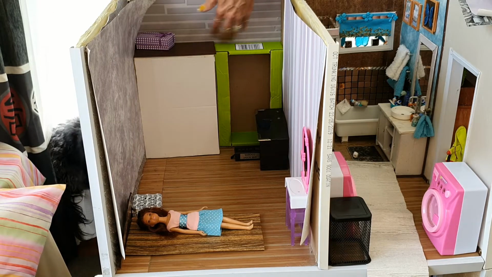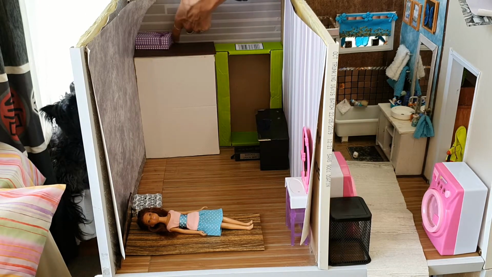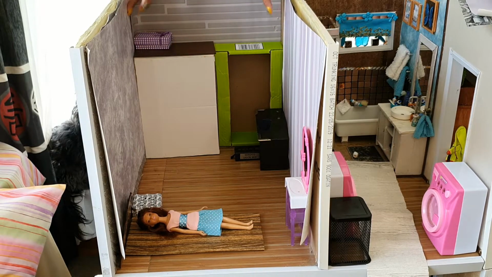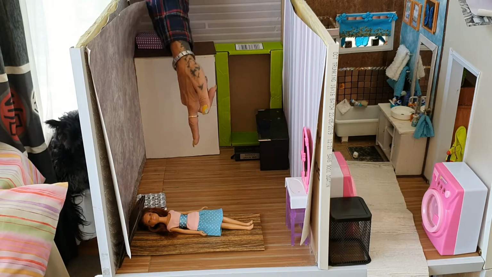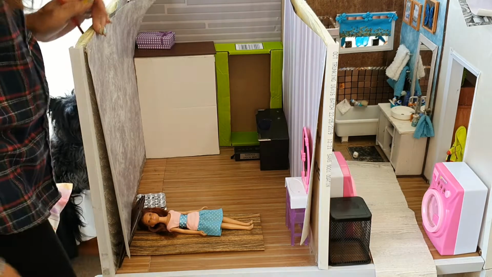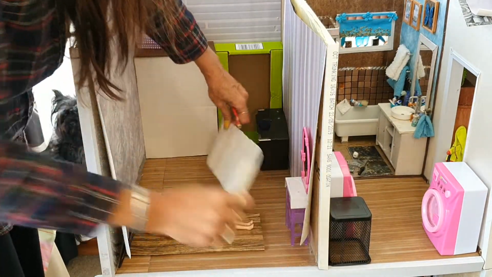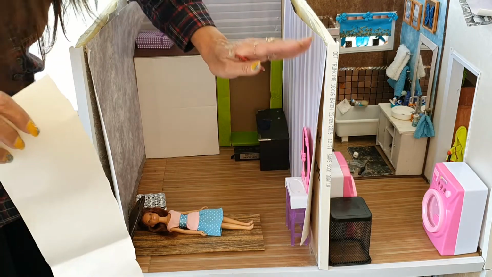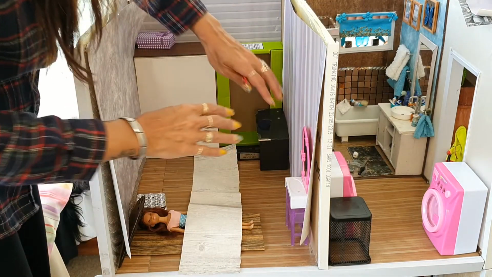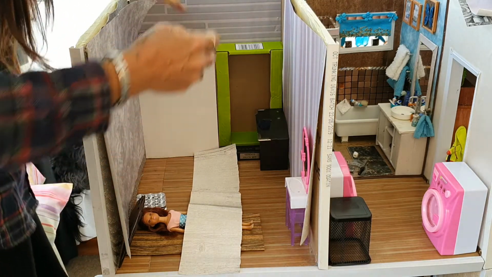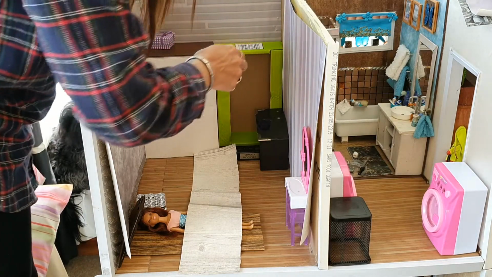So I'm not going to use this wallpaper here. I'm just going to cut off a piece that's long enough to go behind the cupboard, so I can put pieces on the long side here as well, because this wallpaper is a bit too short. So with all that said, let's get started. Oh yeah, and I'm going to have to use this for a border around the sides here, because the wallpaper is also too short, but we'll make it work. So first I'm going to measure.